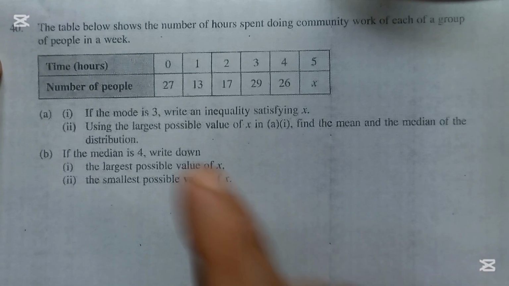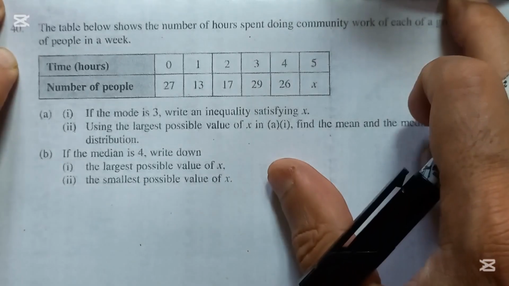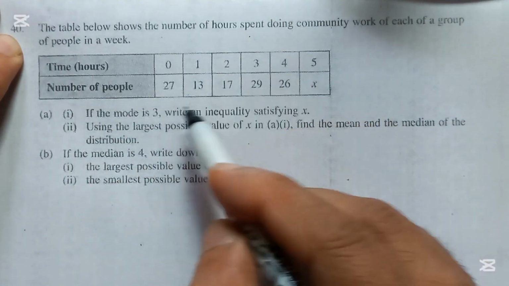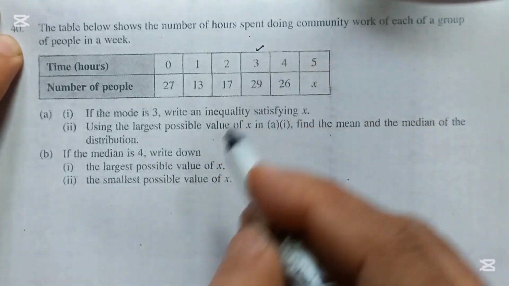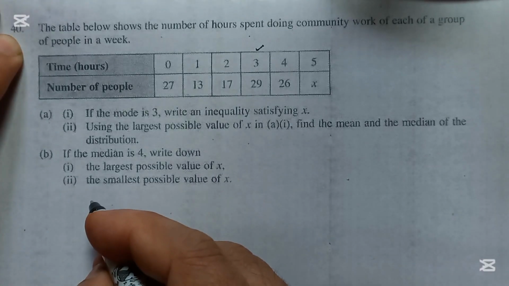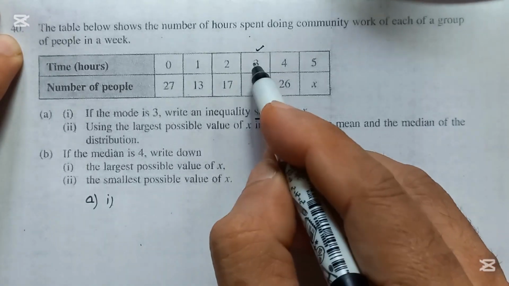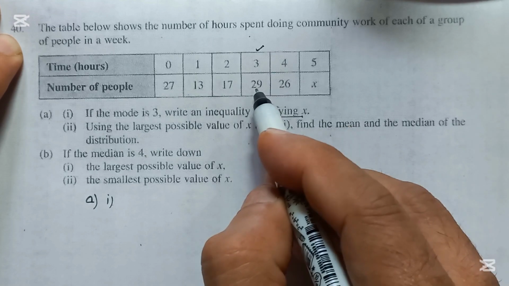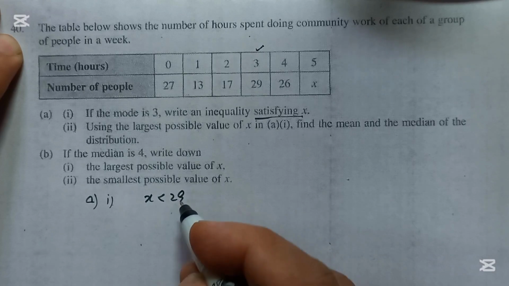Question number 40. The table below shows the number of hours spent doing community work by each of a group of people in a week. So here is a table given. If the mode is 3, write an inequality satisfying x. So part a's first part is write an inequality satisfying x. If the mode is 3, whose frequency is 29, it means x should be less than 29. This is an inequality.